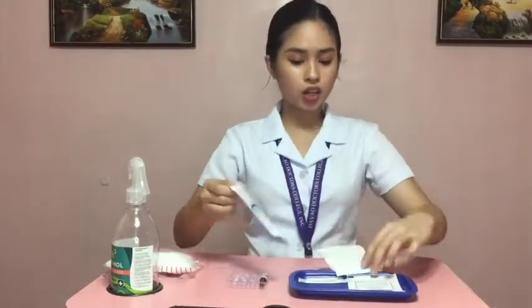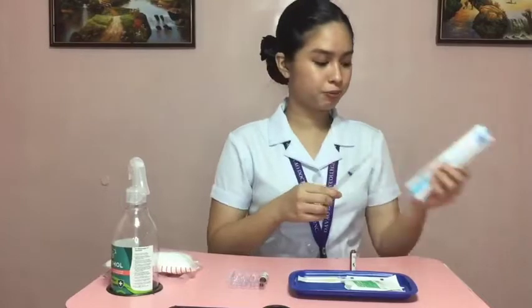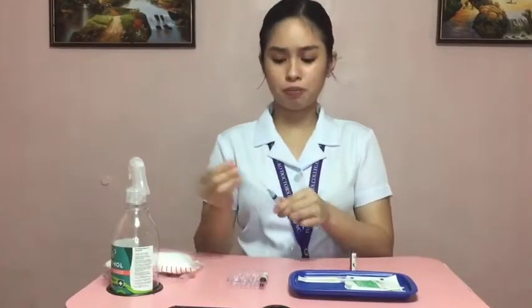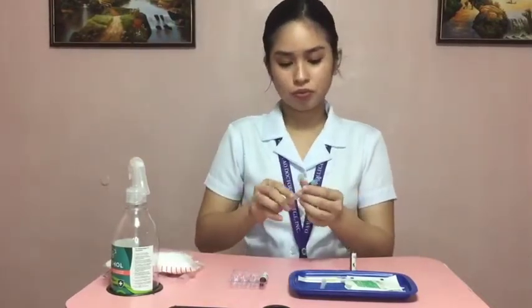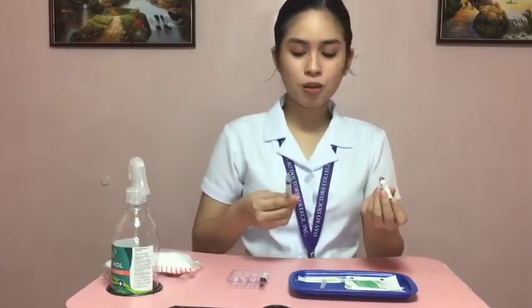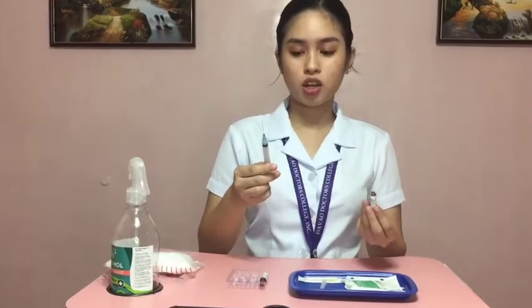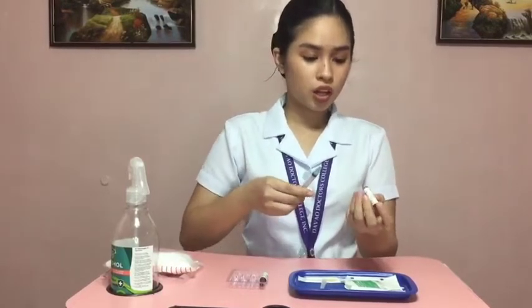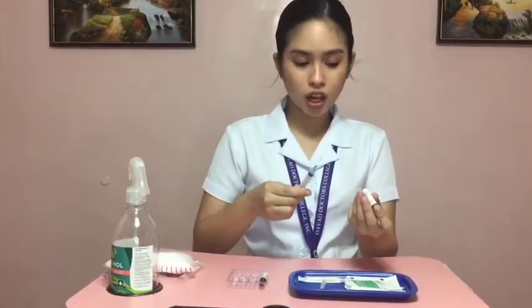So now let's proceed with drawing the medication. Place the ampule on a flat surface, and of course let's proceed opening the syringe with a filter needle. Then remove the cap. Now let's hold the ampule slightly and insert the needle, avoiding the tip of the needle touching the rim of the ampule.